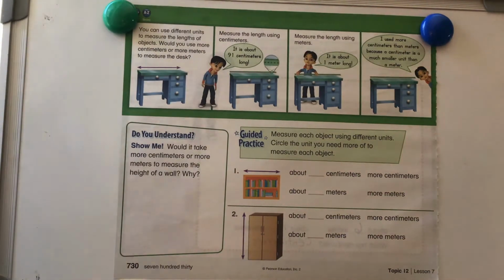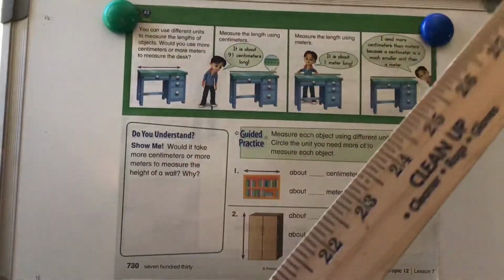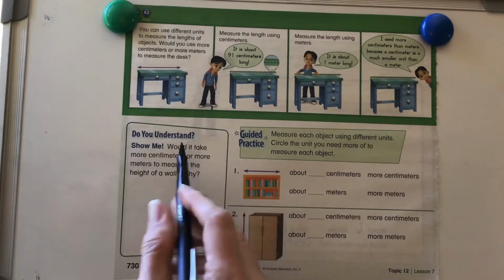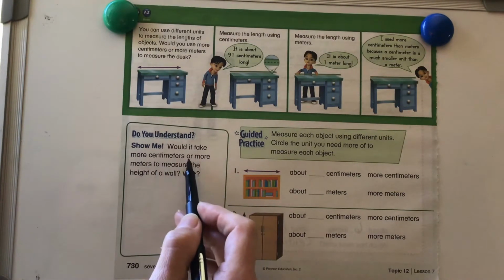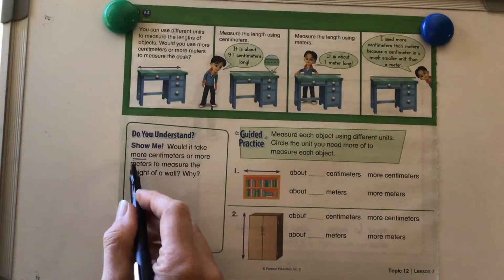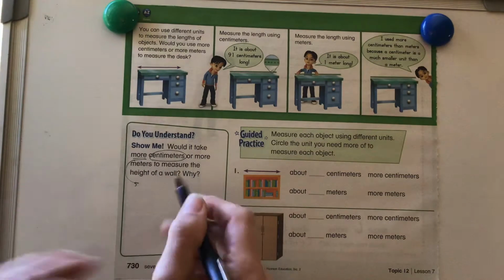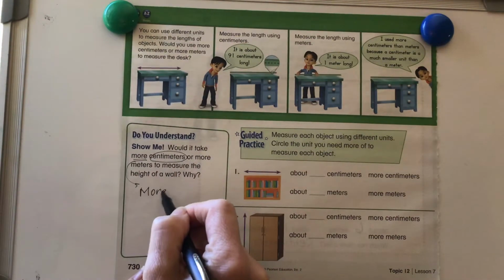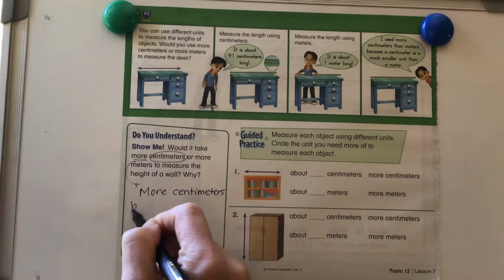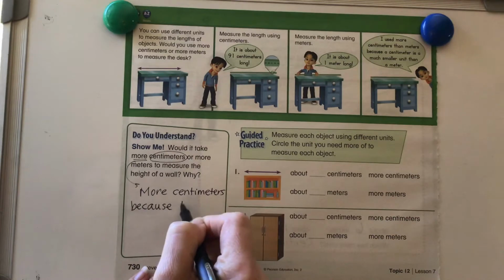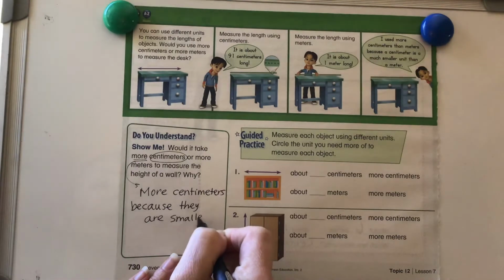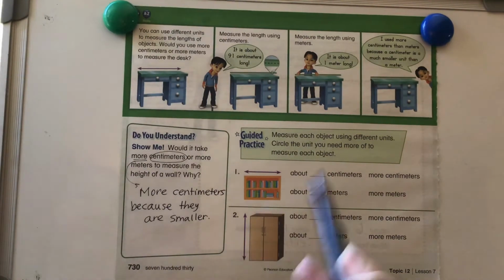Okay? So we can go through and take a look at, we've got our meter stick here, and I've got my ruler here. So we're going to take a look at this. Okay, do you understand? Show me. Would it take more centimeters or more meters to measure the height of a wall? Why? Well, more means it's going to be the smaller amount. So centimeters are smaller. And say more centimeters because they are smaller. Okay.